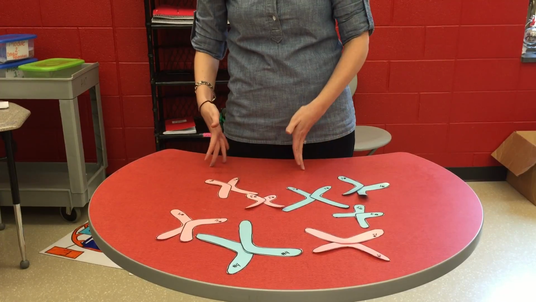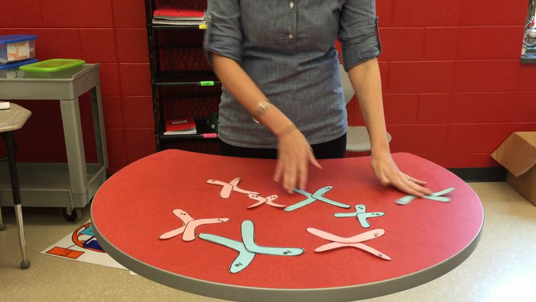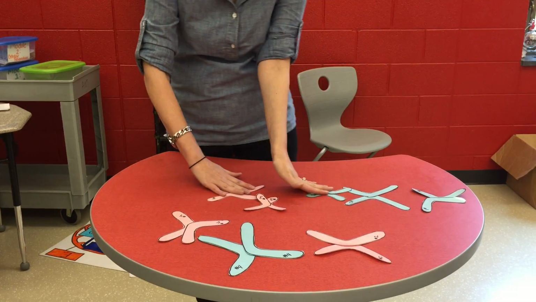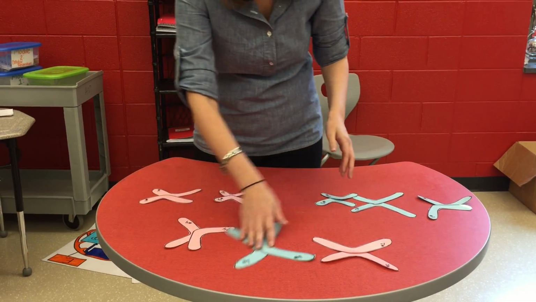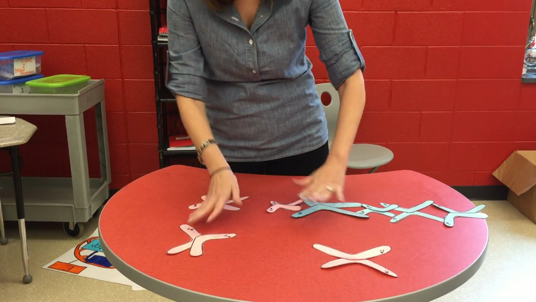Metaphase, so I passed my metaphase, that's for middle. So now your chromosomes are going to line up in the middle on the equatorial plate. If I can fit them all on here. So this is metaphase.